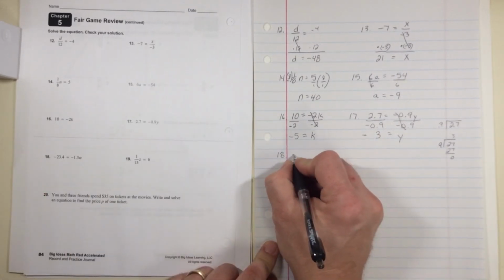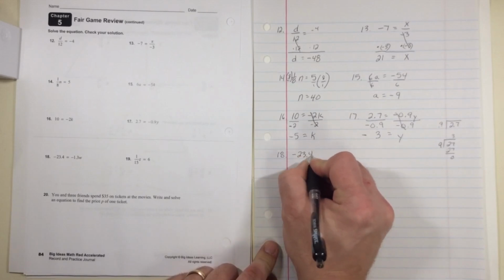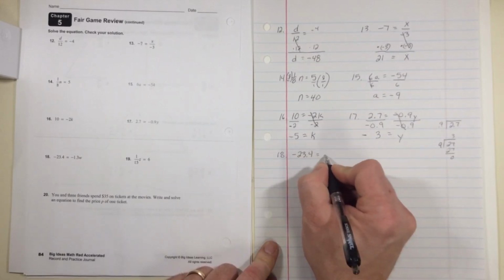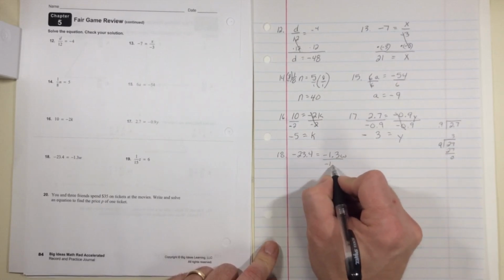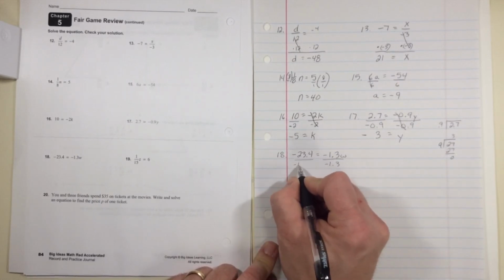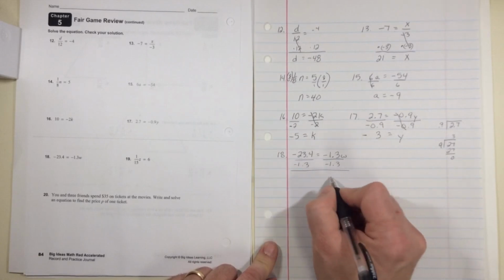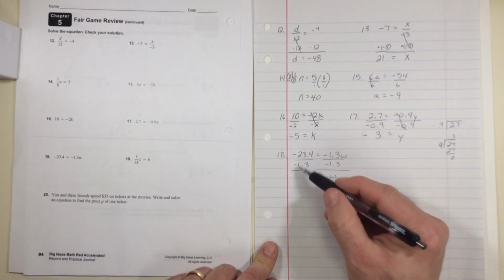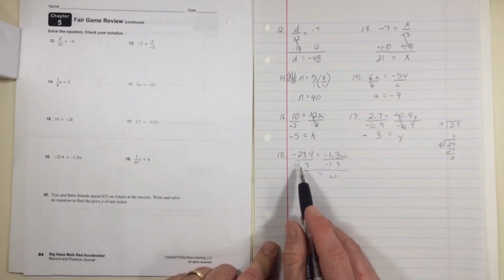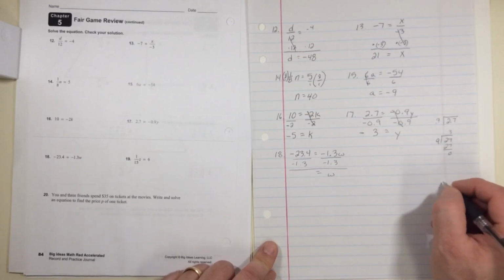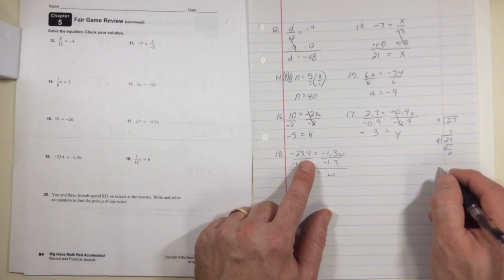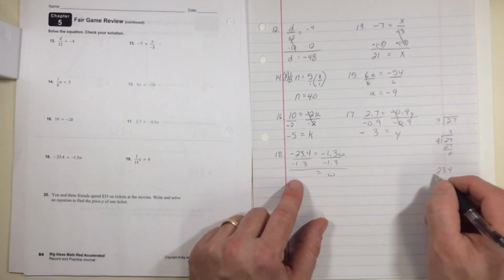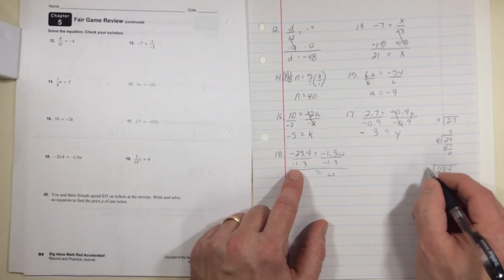We have negative 23.4 equals negative 1.3w. Divide both sides by negative 1.3. And w equals negative divided by a negative is going to be a positive. And again, here we'll have top in the box, so 23.4 in the box. And 1.3 out of the box.